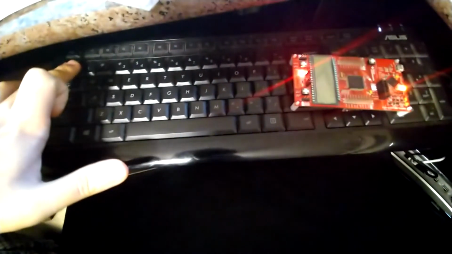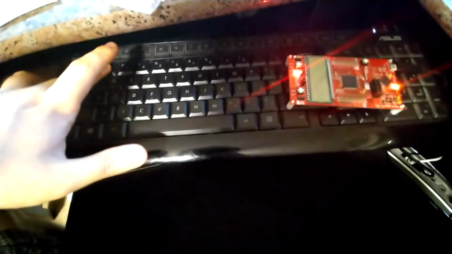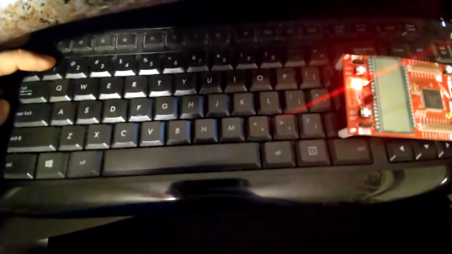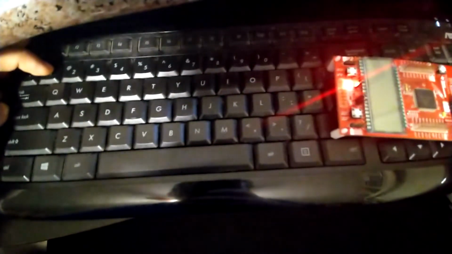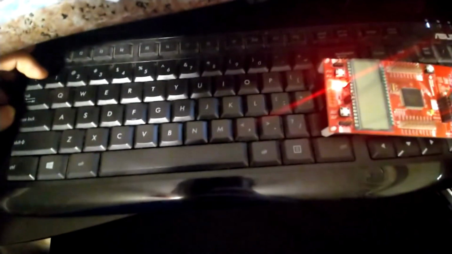At the same time, the red LED is blinking in the launchpad when the information is transmitted. When number 1 is pressed in the keyboard, the green LED is turned on. And when number 2 is pressed in the keyboard, the green LED is turned off, as we can see in this video.